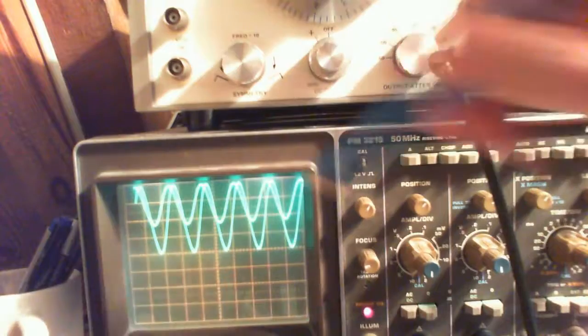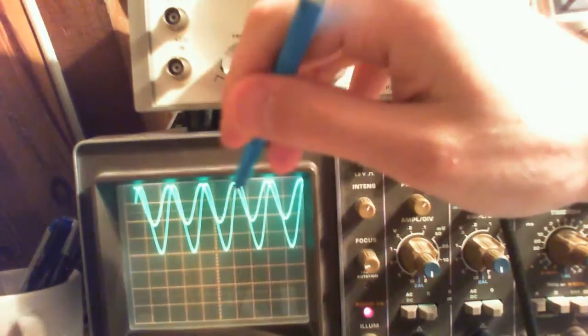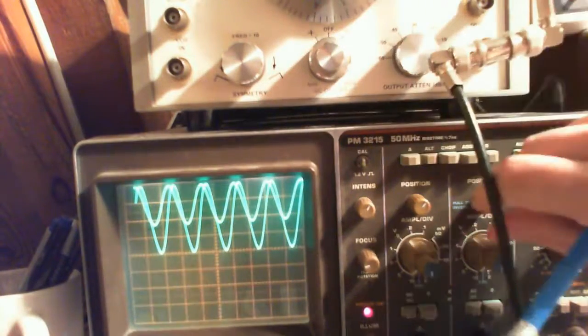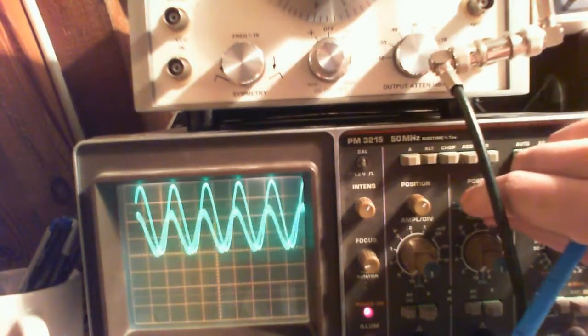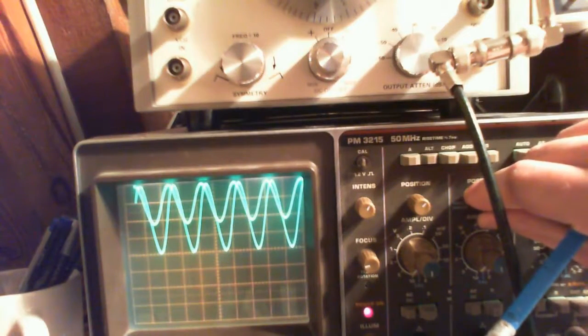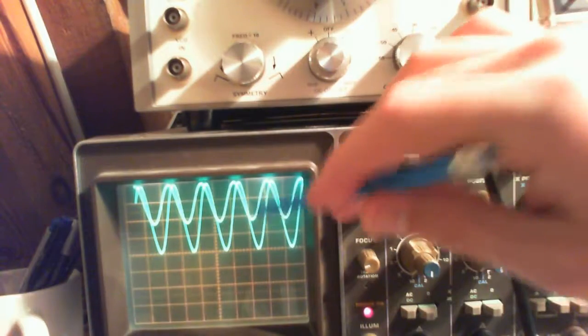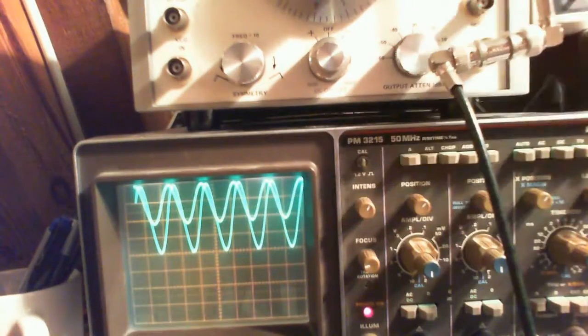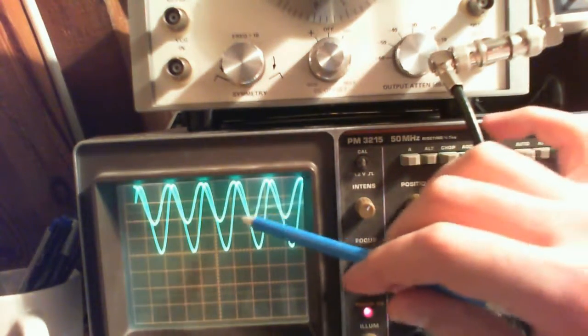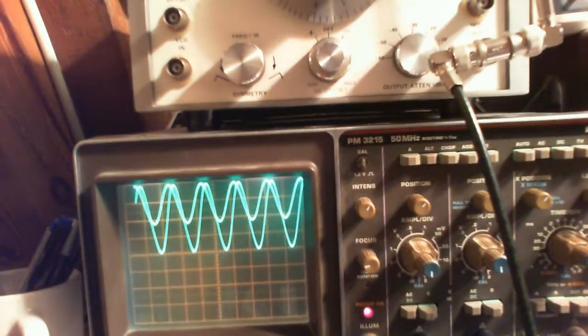The peak of the output is a little bit to the left of the peak of the input one on the top. And what that means is that there is some sort of phase difference between these two waveforms.